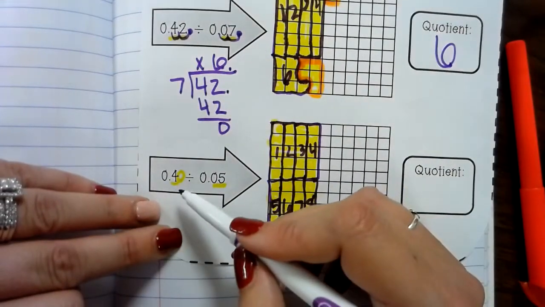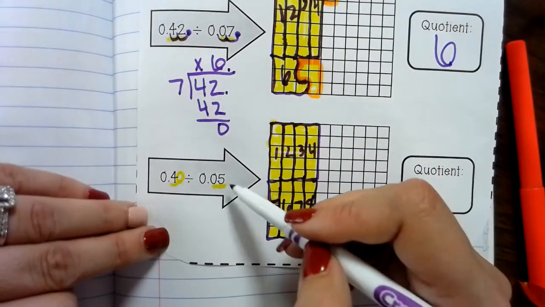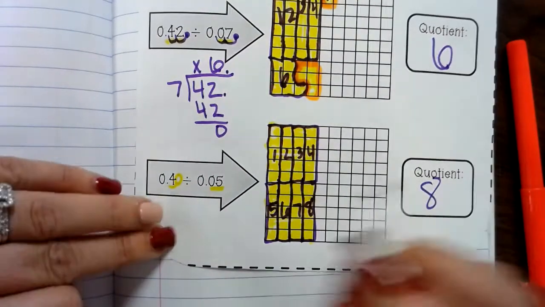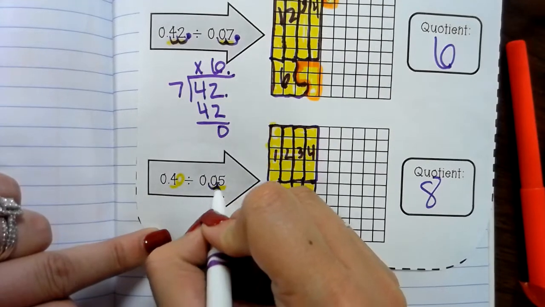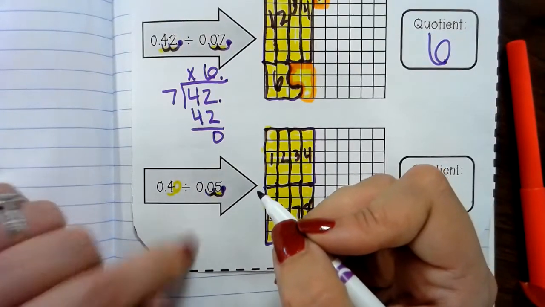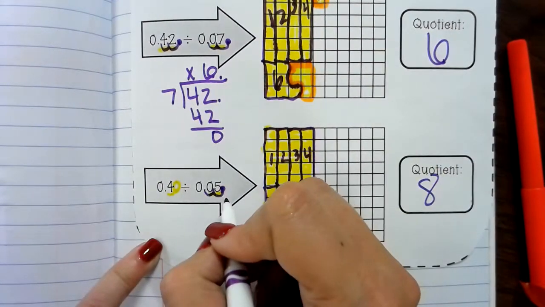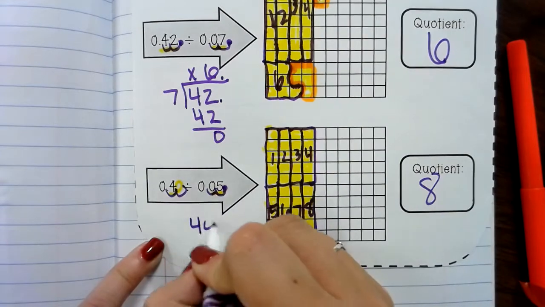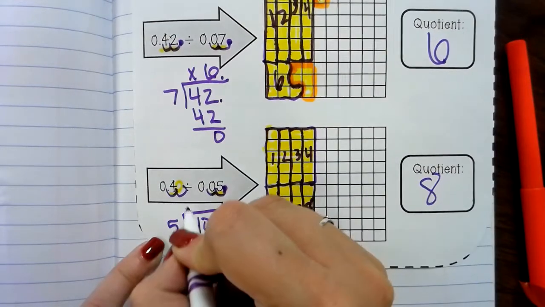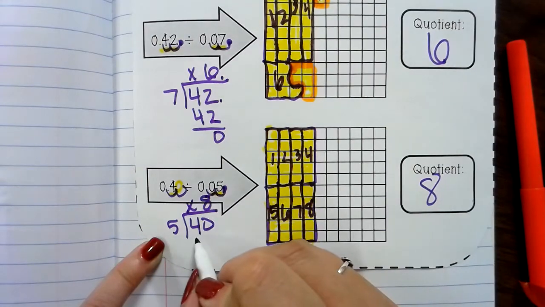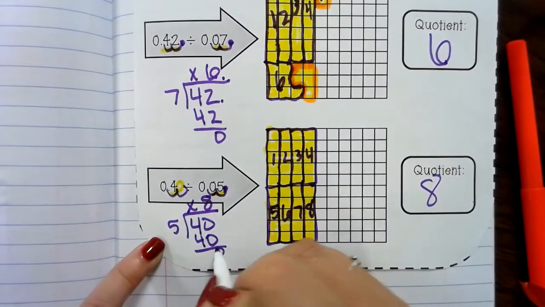Here I had 40 of them shaded in, or 4 tenths. Grouped them in 5 hundredths, and that gave me 8 groups. And again, move my decimal because my second number here, when it's written out like this, is my divisor, and he is outside the house and he cannot have a decimal. So what I do to one number, I must do to the other. So that becomes 40 divided by 5, and 5 doesn't go into 4, but it goes into 40 8 times, and 8 times 5 is 40, leaves me with 0.